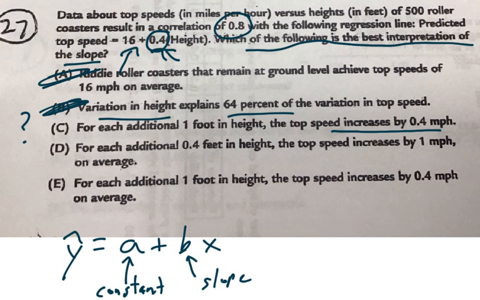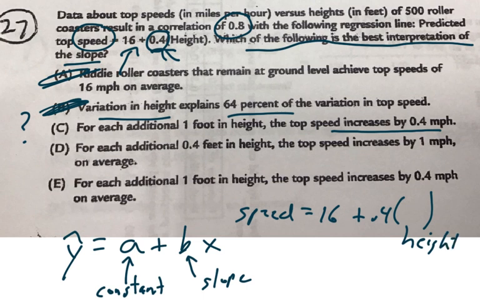Let's look at D. For each additional 0.4 feet in height, now remember, guys, if we get more specific, our speed, I'm just rewriting this here, equals 16 plus 0.4 times the height, right? Our x variable is the height, which determines or helps determine the speed, right?